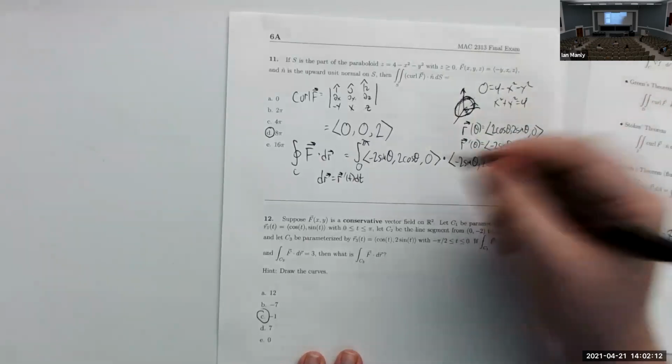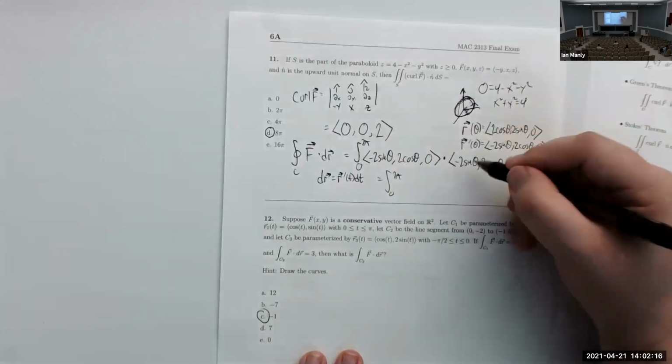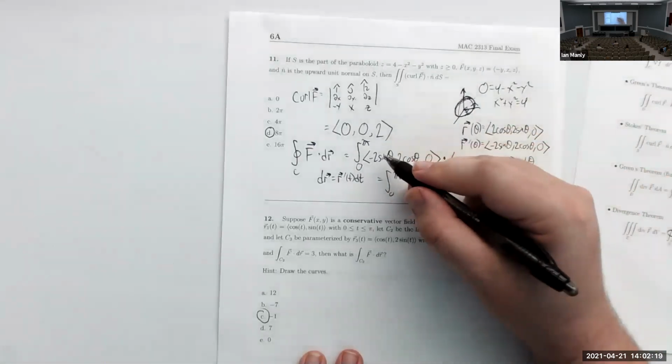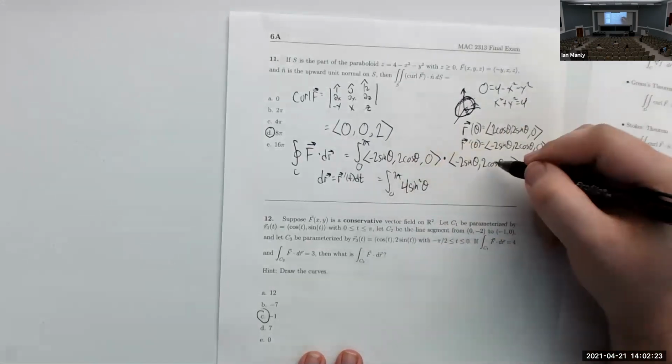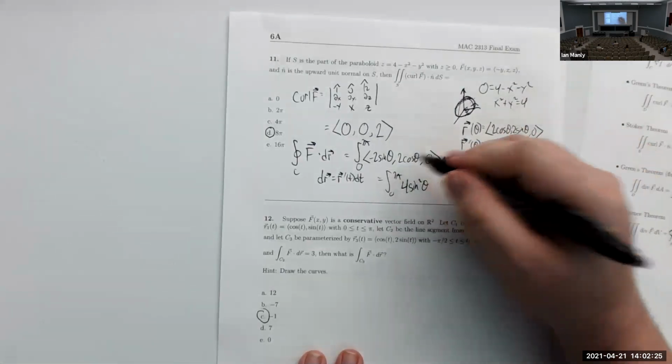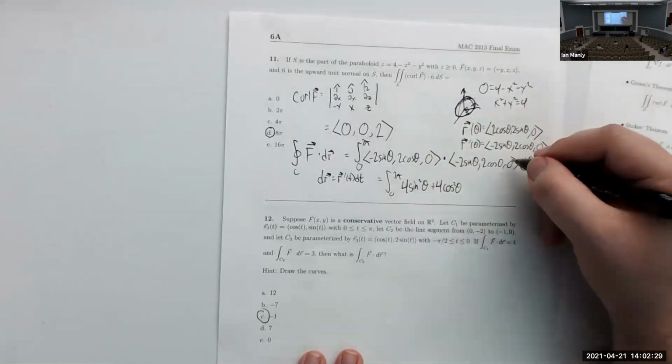All right, so then let's see what this dot product produces. We have negative 2 sine theta times the same thing, so we have 4 sine squared of theta. And then we have 2 cosine of theta times itself, we have 4 cosine squared of theta, and then 0 squared.